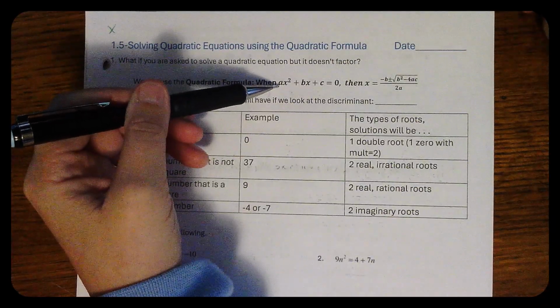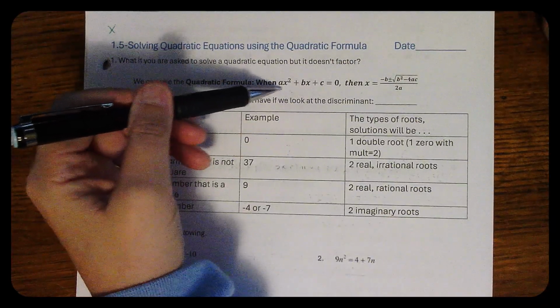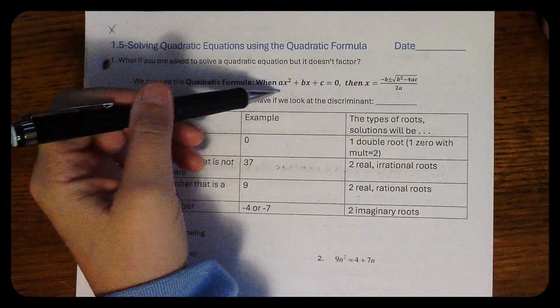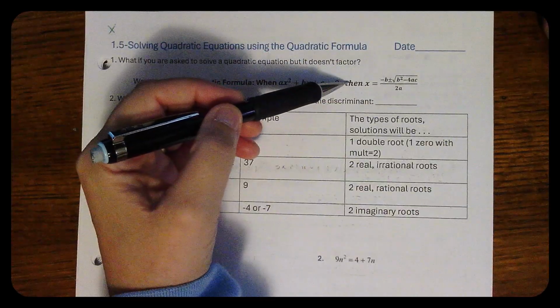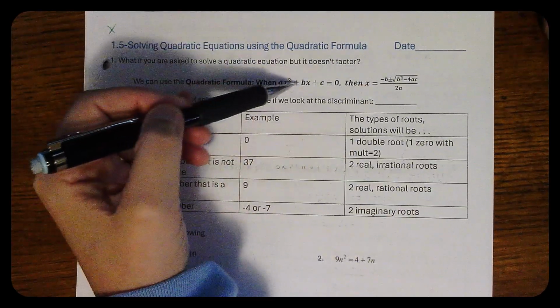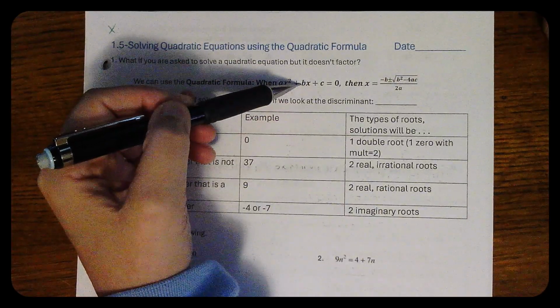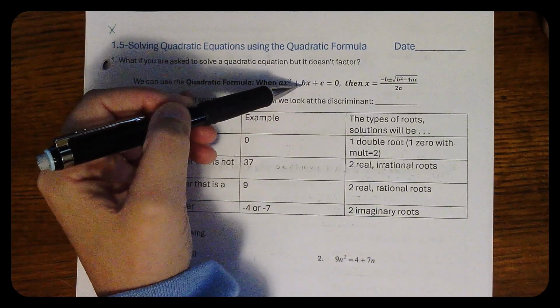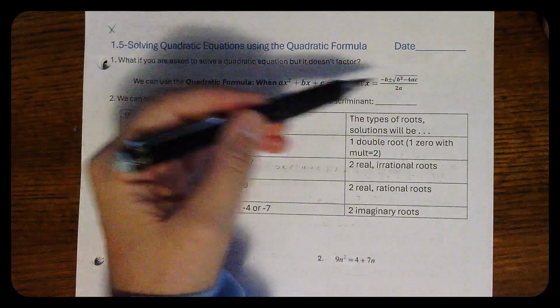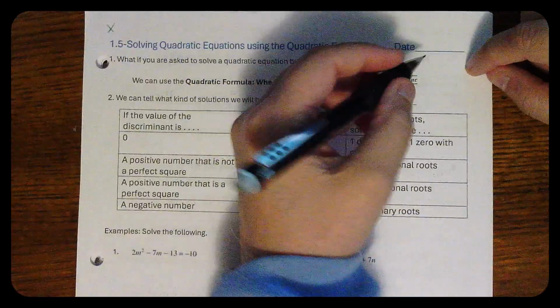If you have your quadratic equation set to this form, ax squared plus bx plus c equals 0, then you can solve for x by setting x equal to negative b plus or minus the square root of b squared minus 4a times c all over 2a.